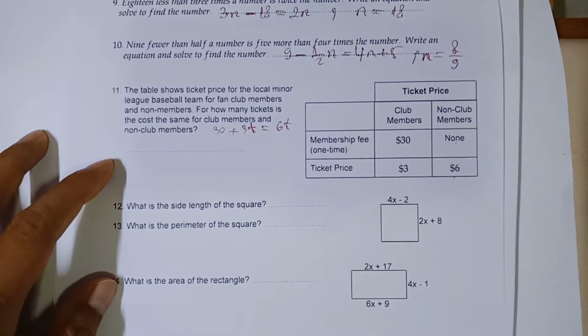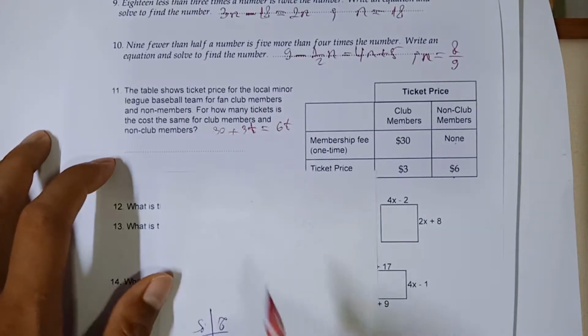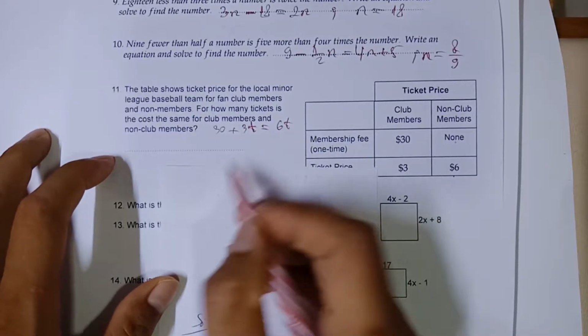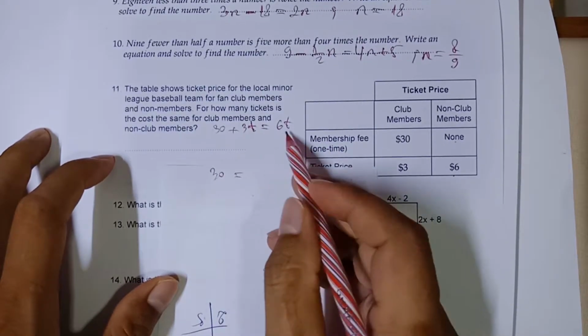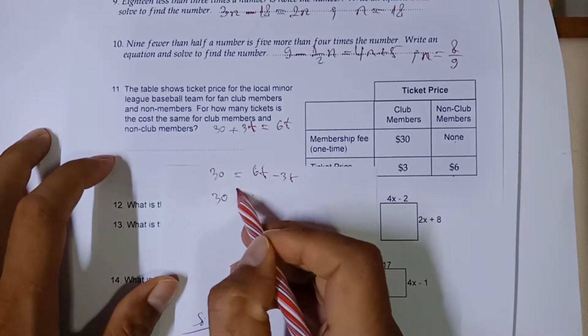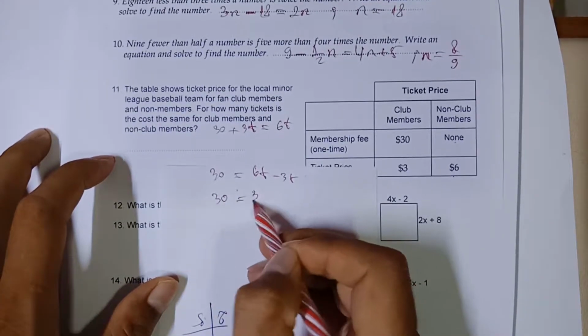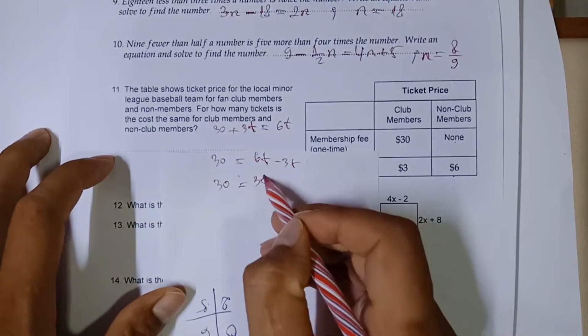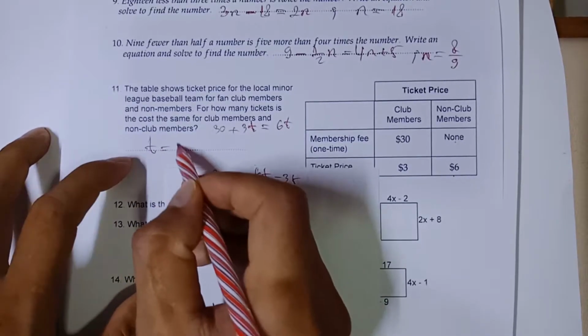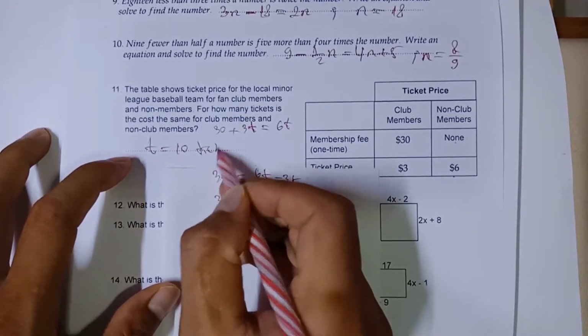So after that, let's try to work on this. You can transfer 3t to this side also. You have 30 right here equal to 6t minus 3t. 30 equal to 3t. So you will have this as 10 tickets. So t equal to 10 tickets.